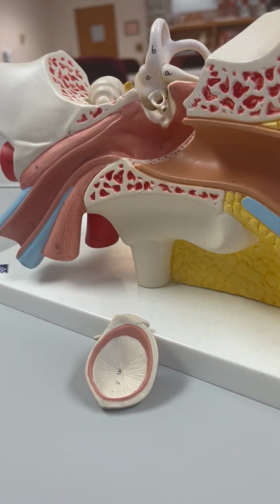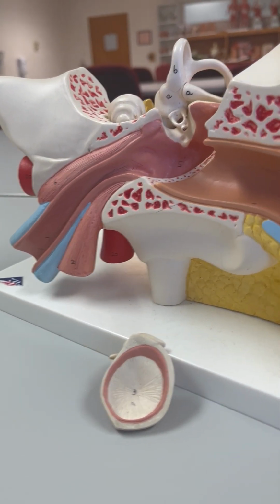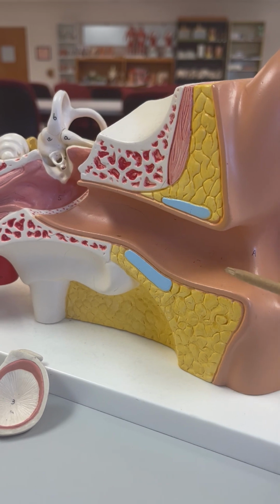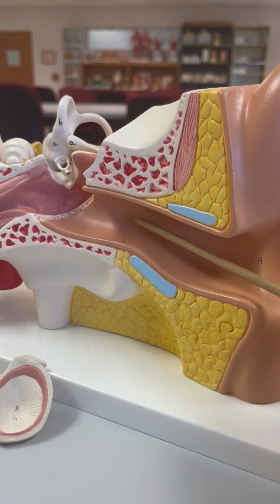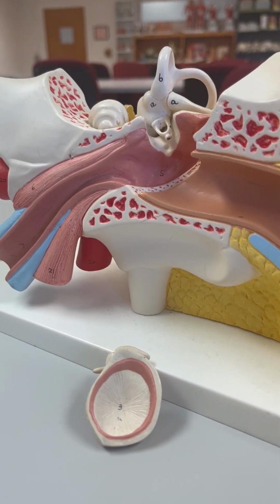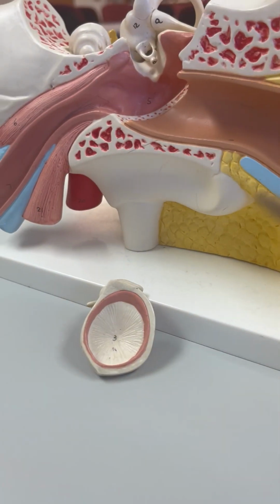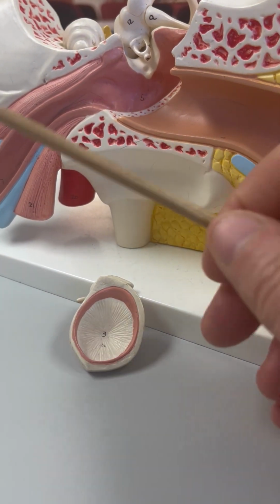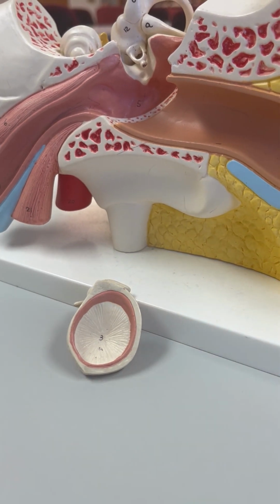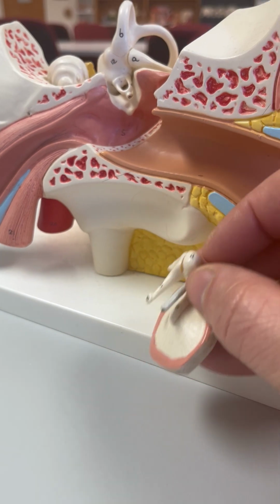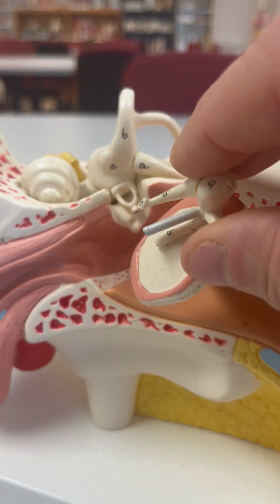So as the pressure waves get funneled by the auricle, go into the external acoustic meatus, and bounce against this, kind of like a speaker cone only in reverse, instead of vibrating to create pressure waves, it vibrates and moves three bones that are connected to it.